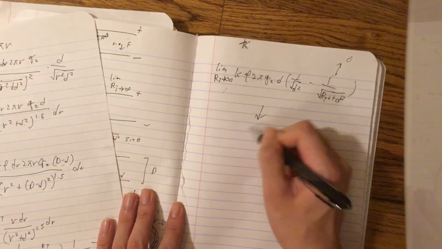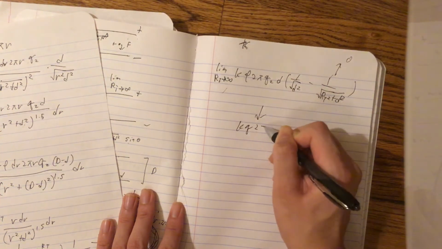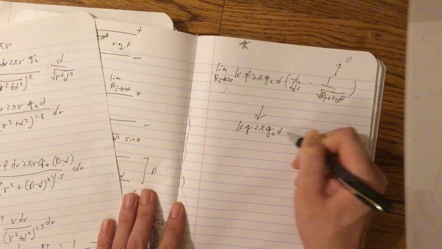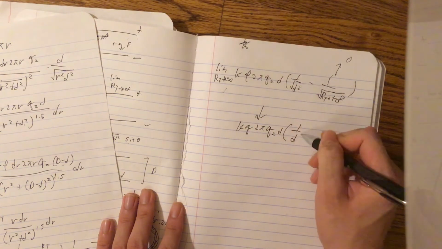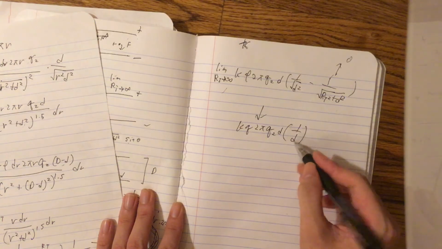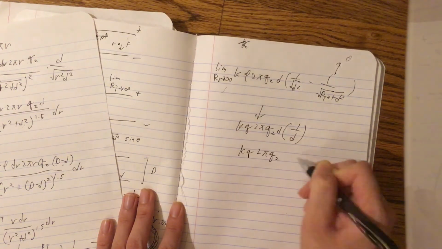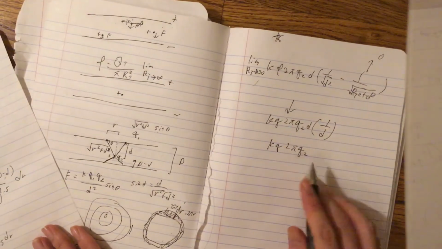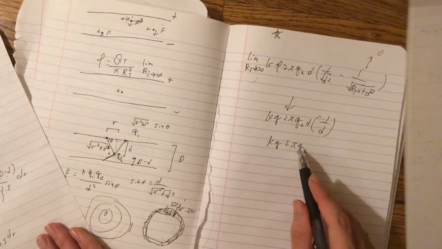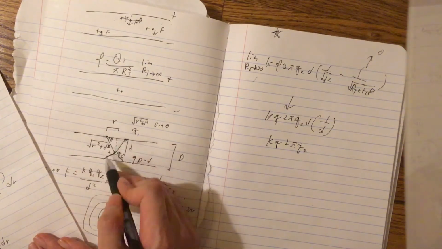So we're just left with this. And let's just take out the root. And these d's cancel out, and we get k rho 2 pi q2 for the force that this top plate exerts on this particle here.